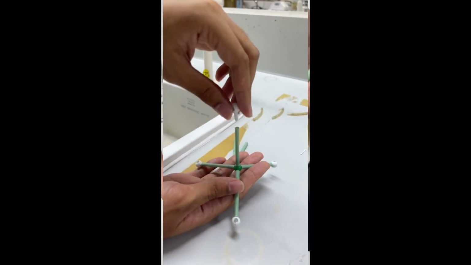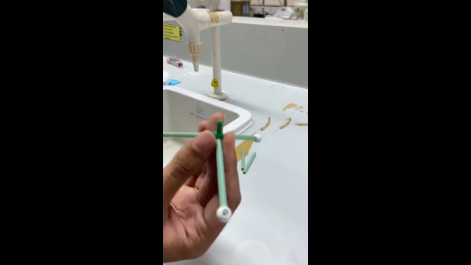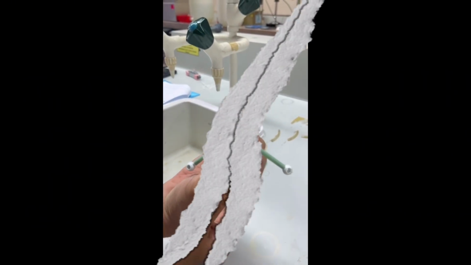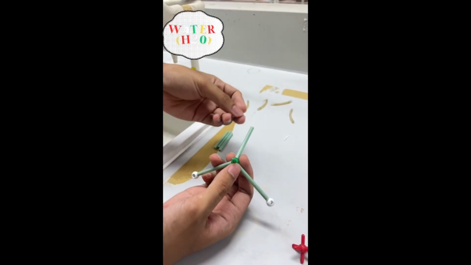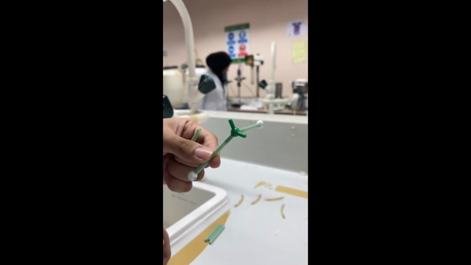Next, ammonia has 3 bonds and 1 lone pair on the nitrogen atom. By removing 1 bond from methane, we obtain ammonia. Then water, H2O: by removing another bond from ammonia, the shape becomes bent or V-shaped.